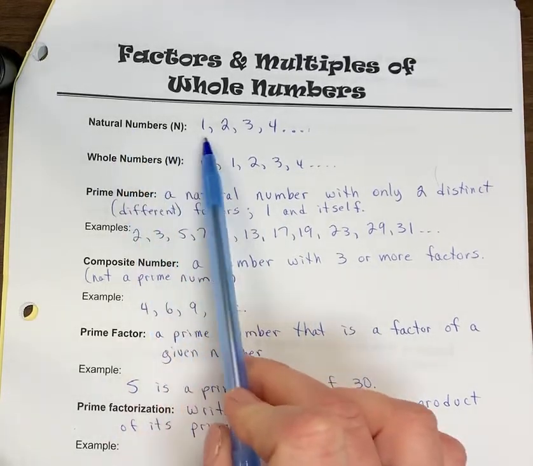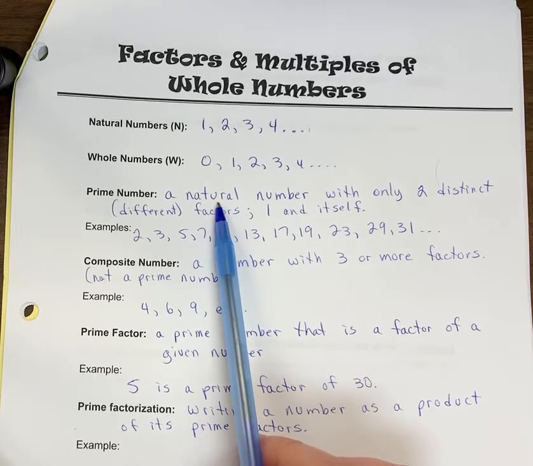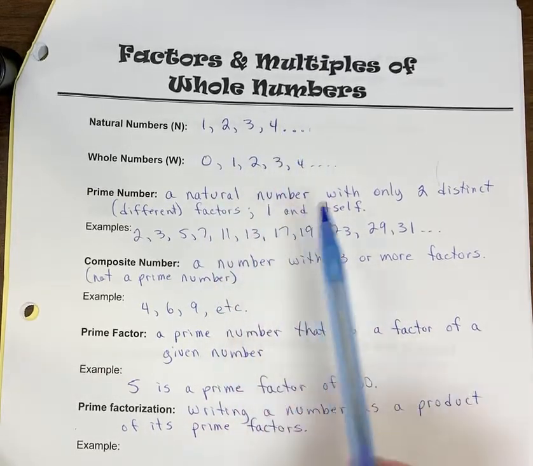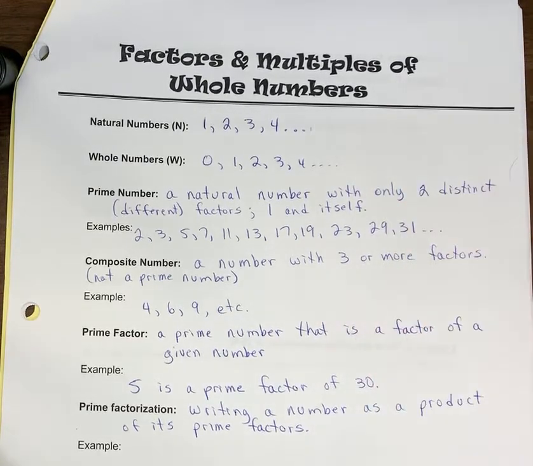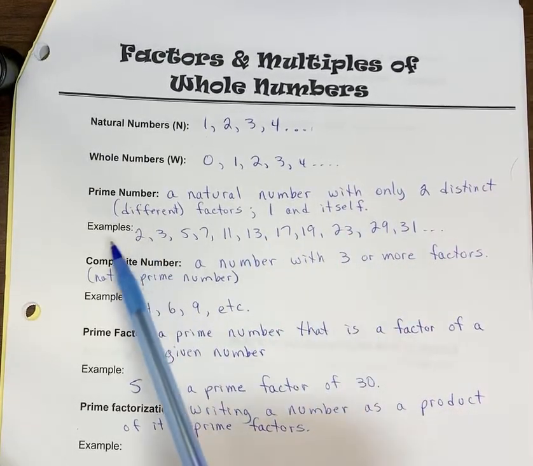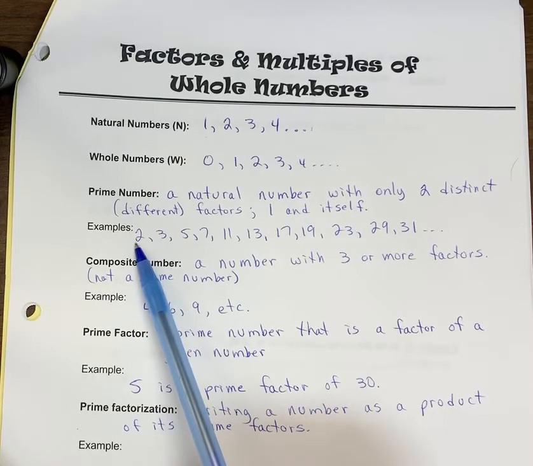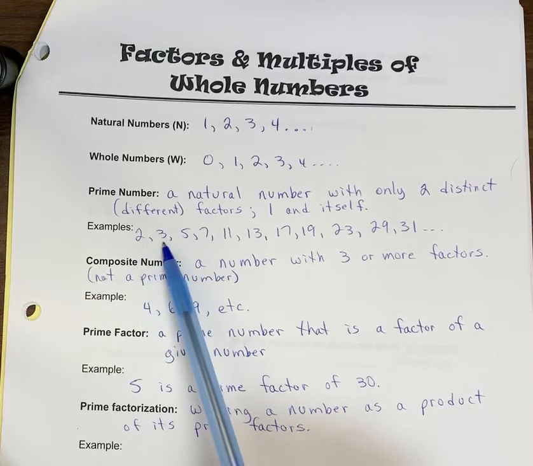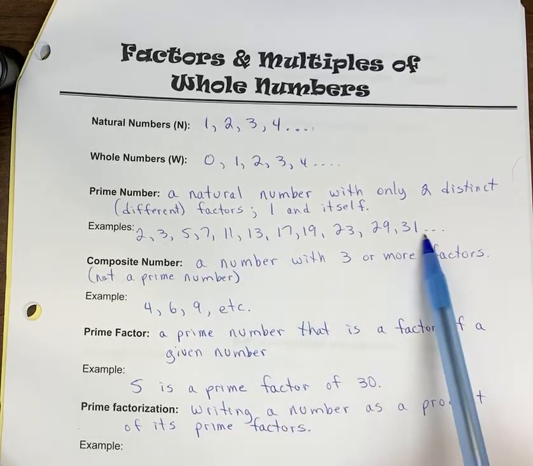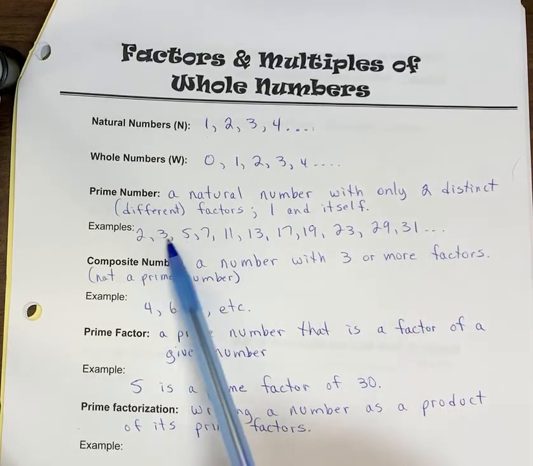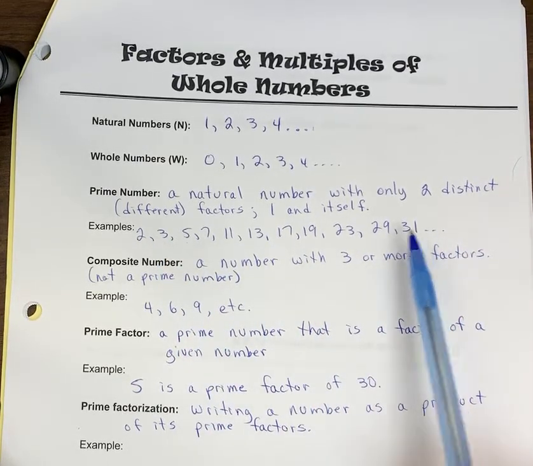Now, a prime number, if you recall, is a natural number. So that's why we defined what that is. So it's got to be a natural number, so 1, 2, 3, 4, etc., with only 2 distinct or different factors. So 1 and itself. So for example, 2: 1 times 2 is 2. Those are the only factors of 2. Factors meaning what multiplies to 2. 3: 1 times 3 are the only 2 numbers that multiply to 3. 5: 1 times 5 are the only 2 numbers that multiply to 5. Same is true for everything in the list. Now, of course, this list continues, but here's our smallest prime numbers.